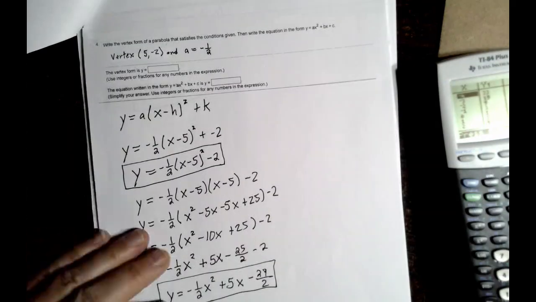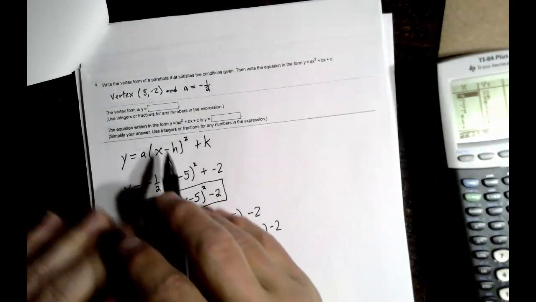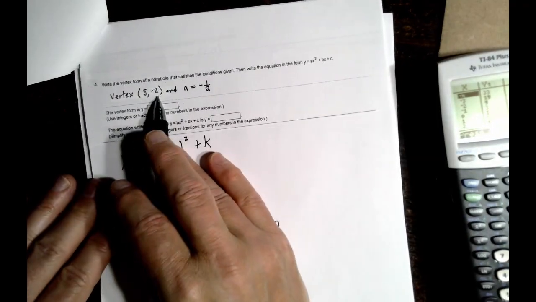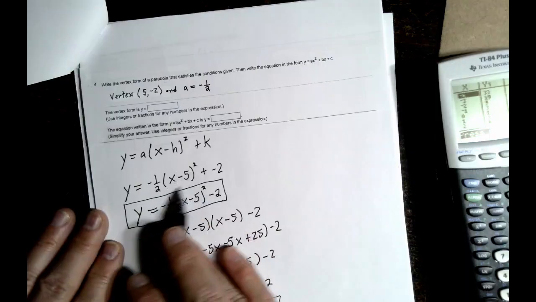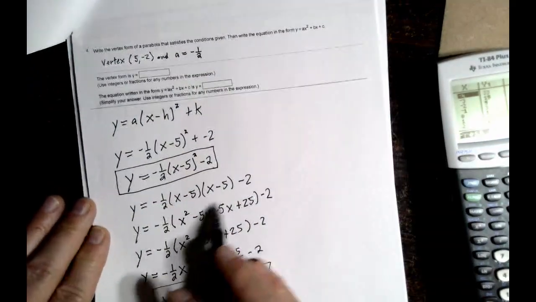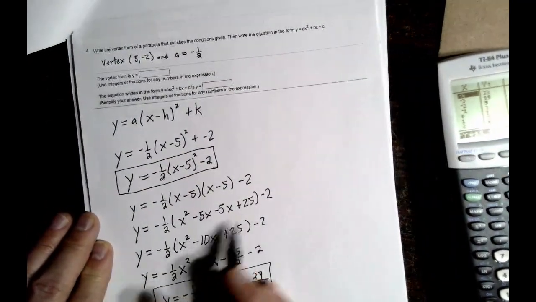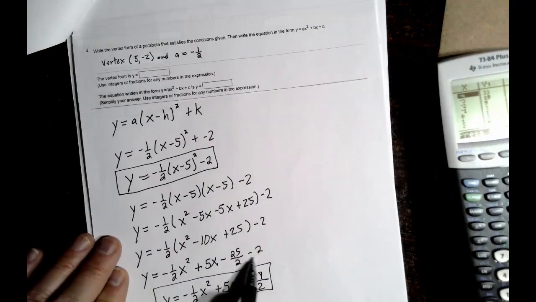All right. Number 4, same question as number 3. They give you your h, k, and a, and you plug all 3 of those in there. And then they ask you to expand it out, and you got to multiply all that out, and you got to multiply it by negative 1/2, and then you got to subtract 2. It's a lot of work.